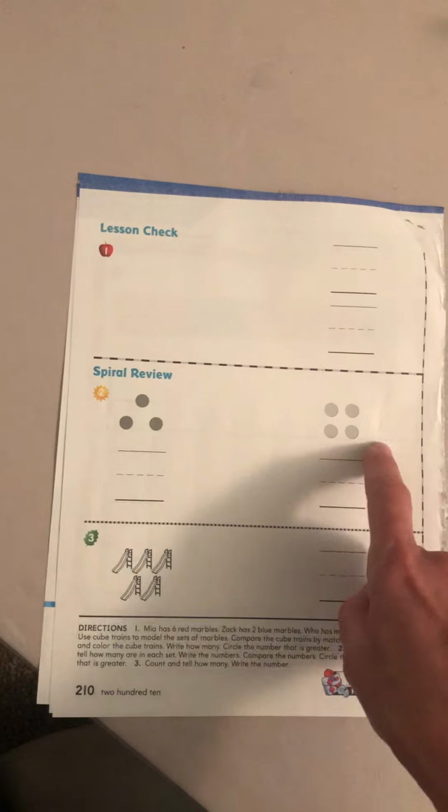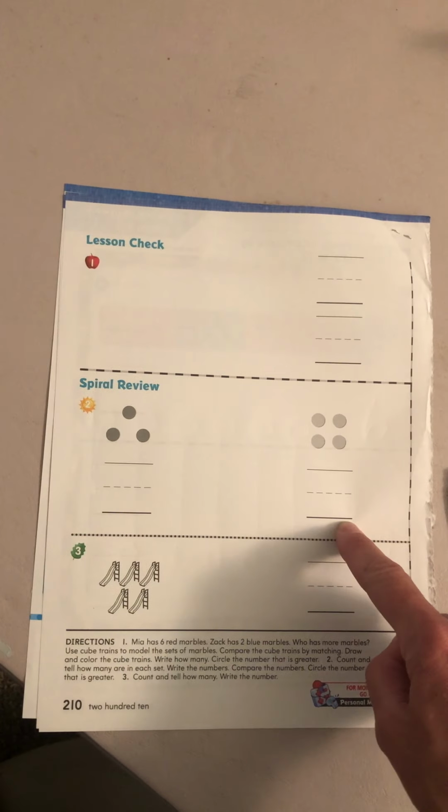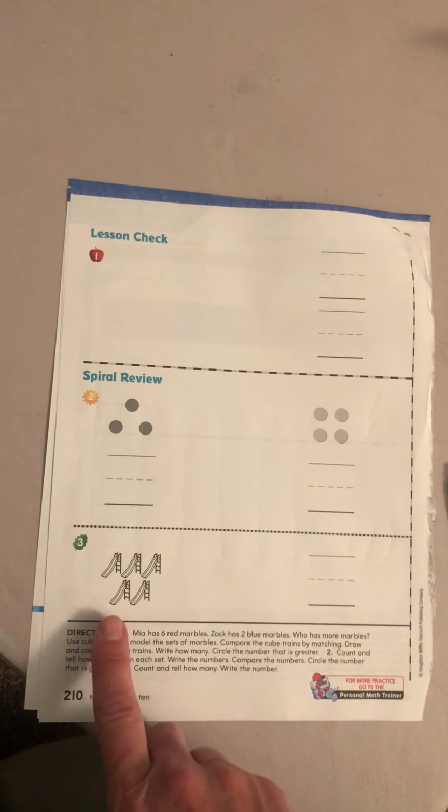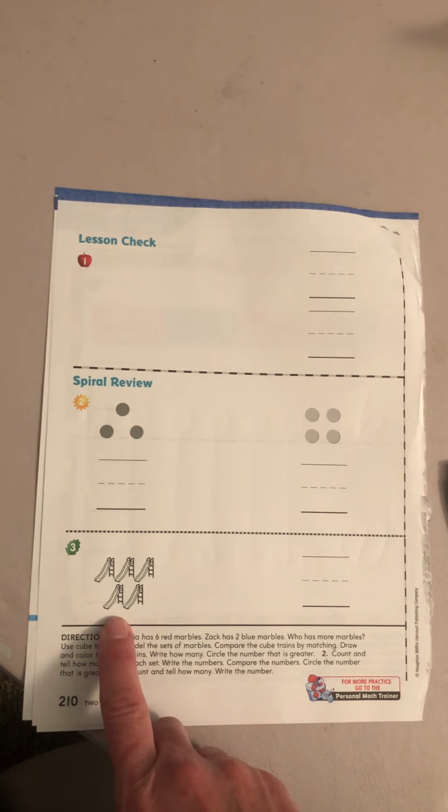Count the sets and tell how many. Circle the number that is greater. And then the last part, count and tell how many are here.